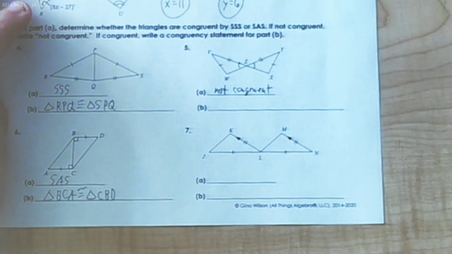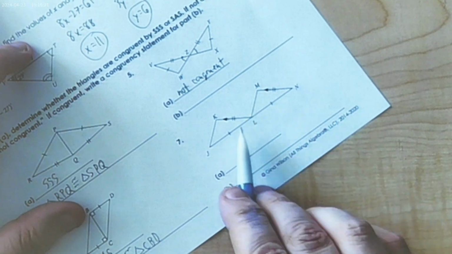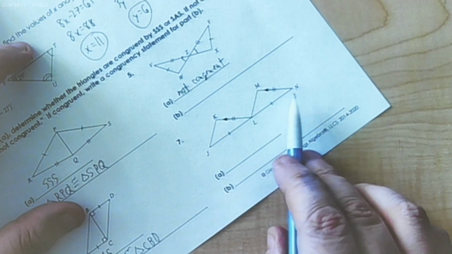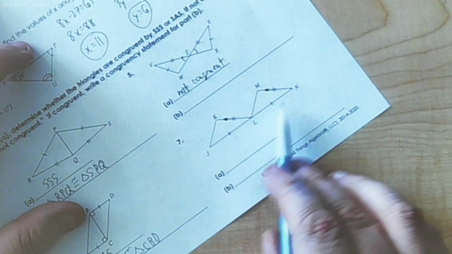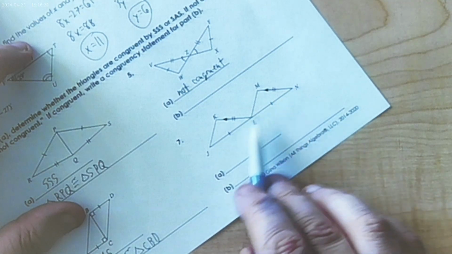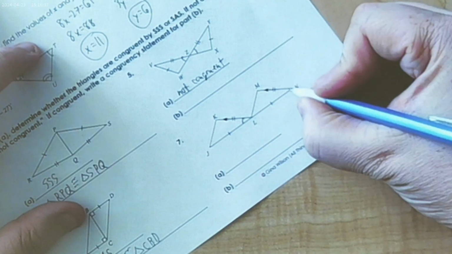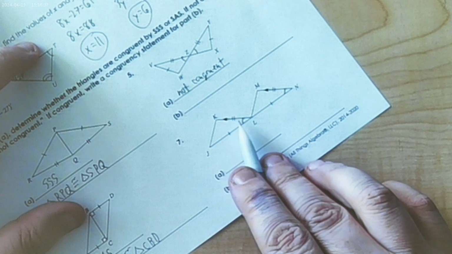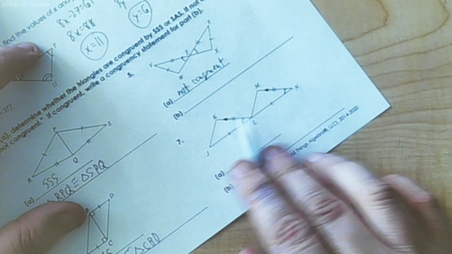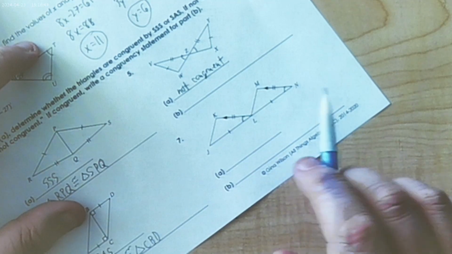In this case, I've got two parallel lines, and I've got a transversal that is going through both of them. And because I've got parallel lines with a transversal going through both of them, I know that these two angles are not only corresponding angles, but because these are parallel lines, they are equal to one another.